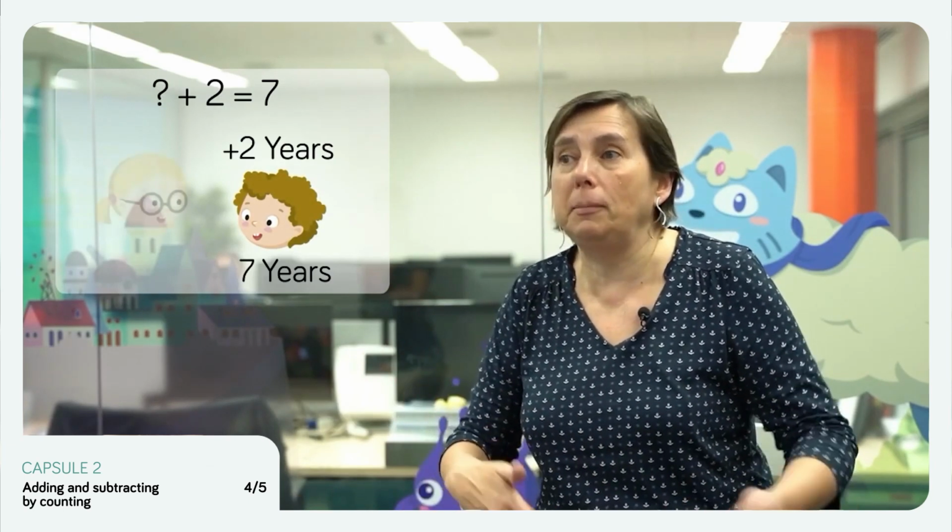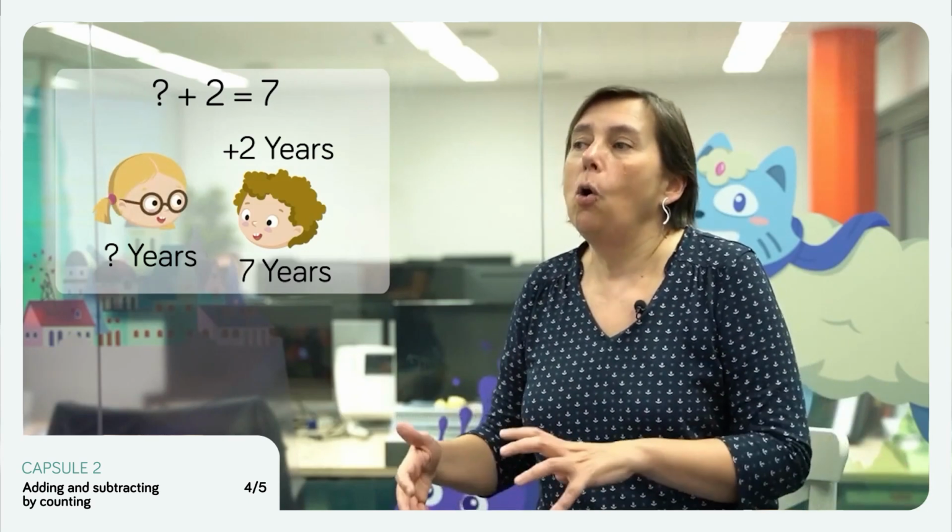And for operations like I'm missing 1 addend, but I know that when I add 2, it gives me 7, we can resort to the same models we have used for situations and context. Say, if my nephew is 7 years old and is 2 years older than my daughter, how old is my daughter? Or, I have some balls in a bag. I add 2, and now I have 7. How many balls did I have to start? It's exactly the same type of situation.